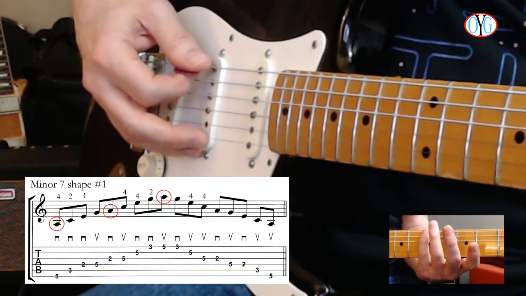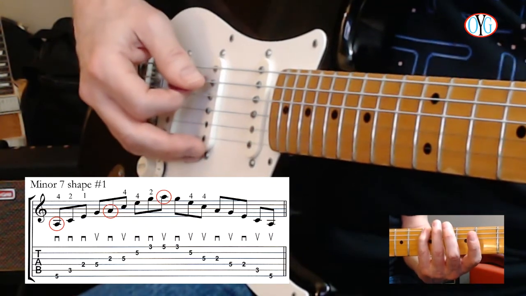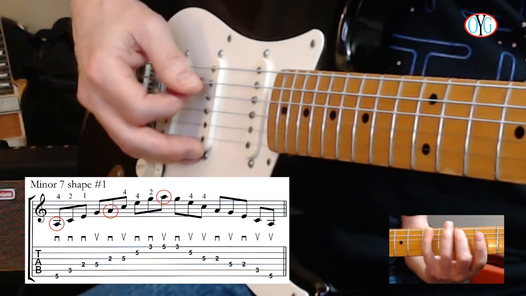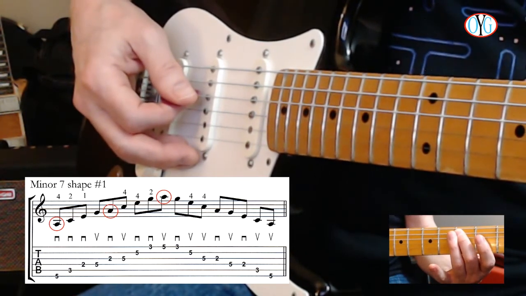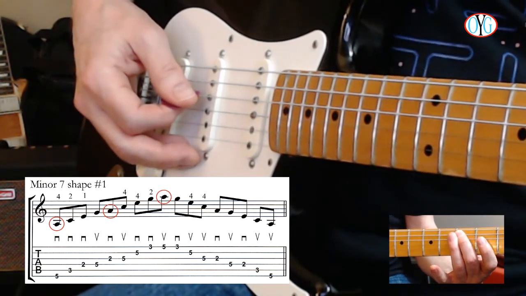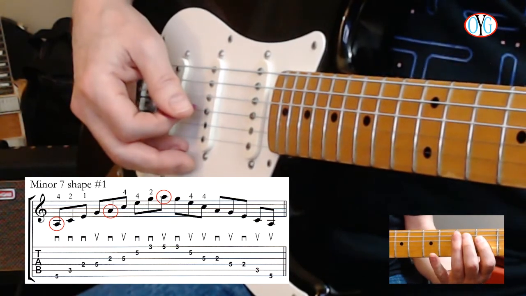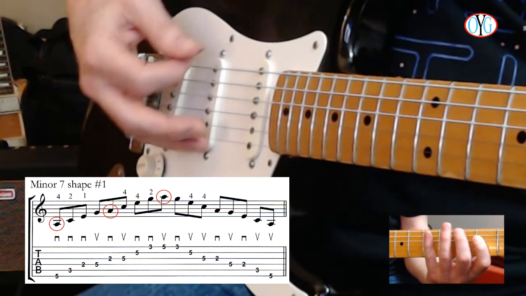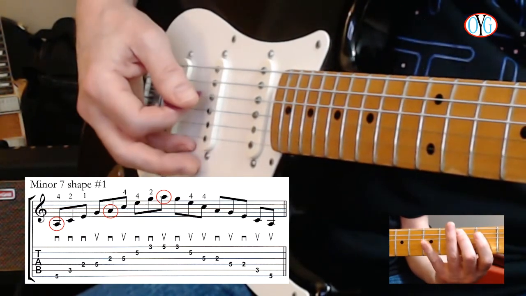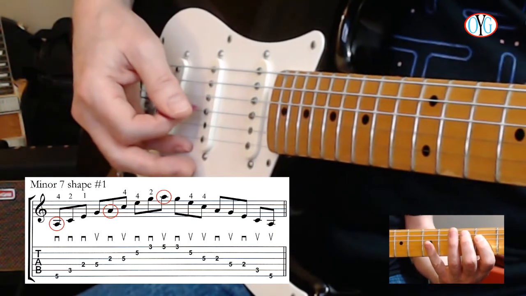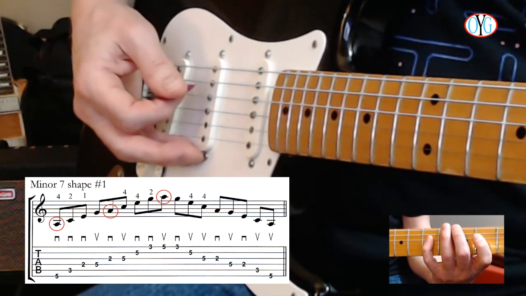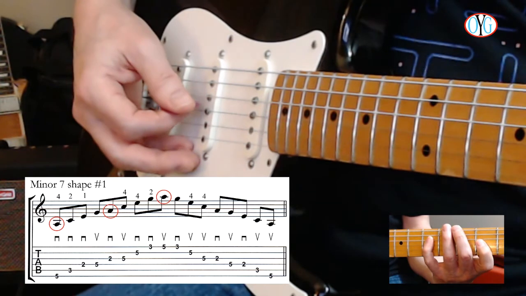We start on the 6th string with a downstroke. We continue the downstroke because we're moving to the 5th string. We continue the downstroke again because we're moving to the 4th string. So the first 3 notes are all downstrokes because you're crossing 3 strings in the process. Now we stay on the 4th string, so an upstroke. We move to the 3rd string, a downstroke.